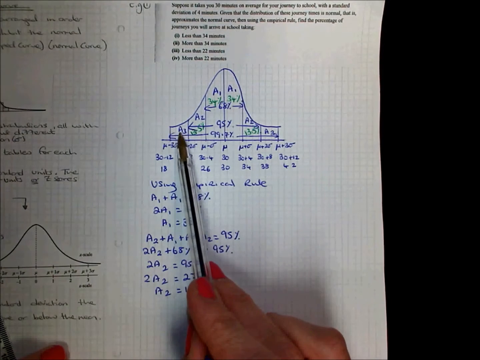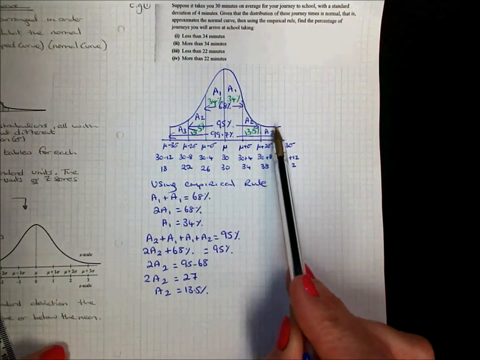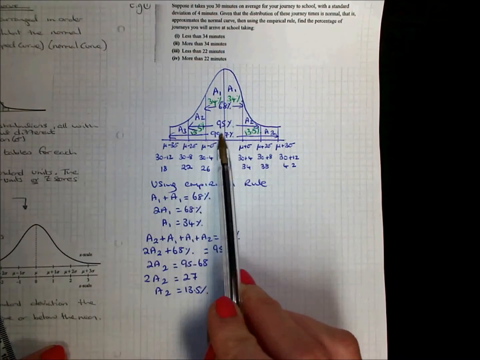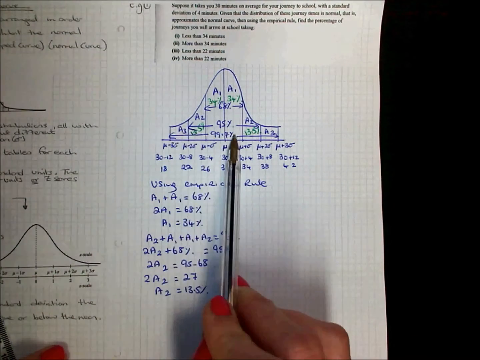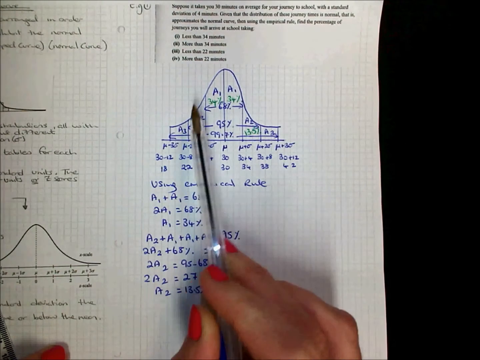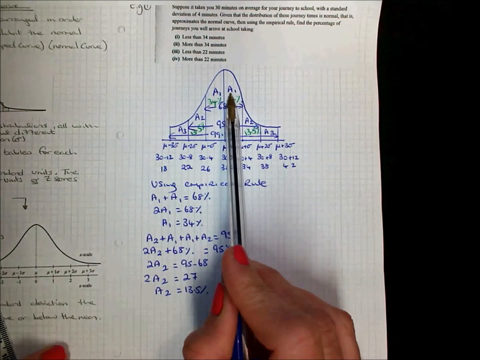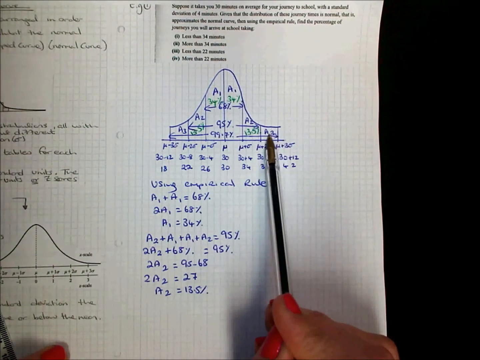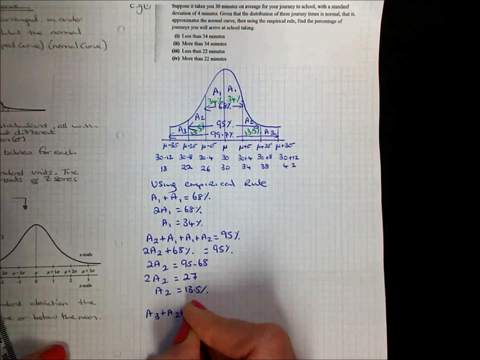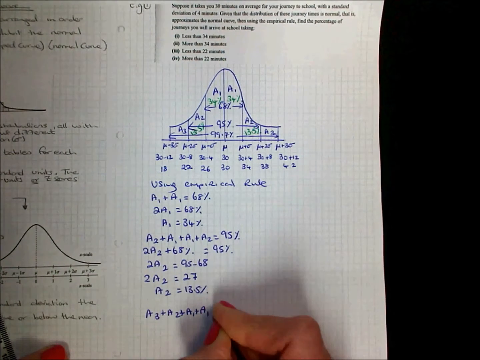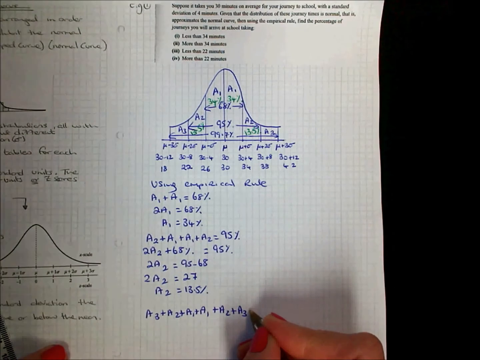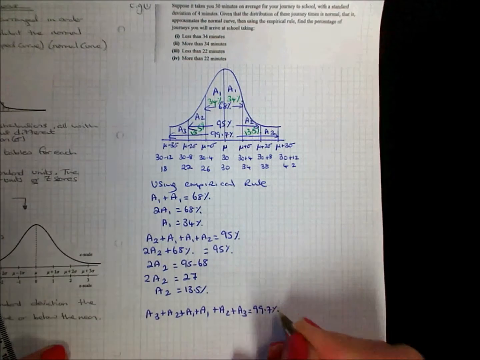Now same thing to find my area 3. If I need to find this little piece here for area 3 and over here for area 3, I know that area 3 is within the 99.7% of the population. So it's area 3 plus area 2 plus area 1 plus area 1 plus area 2 plus area 3 equals 99.7%.